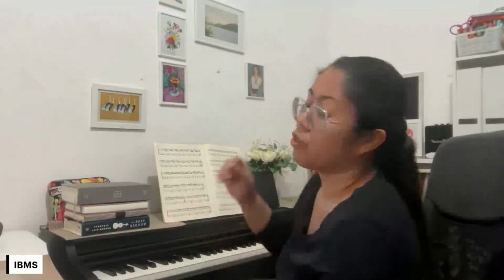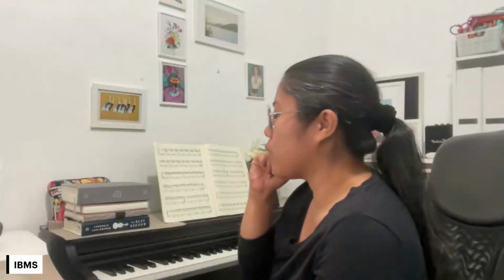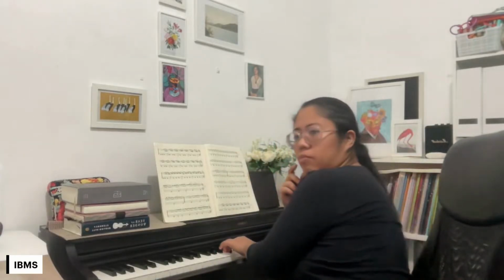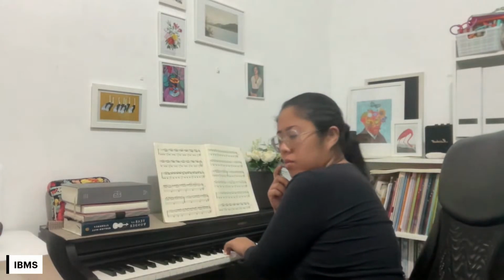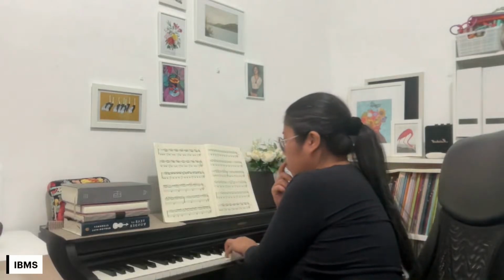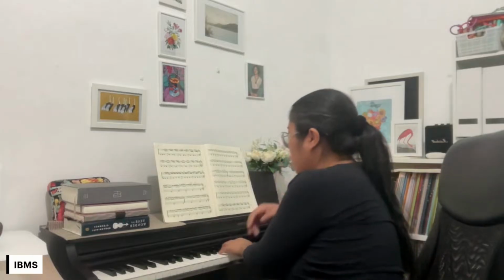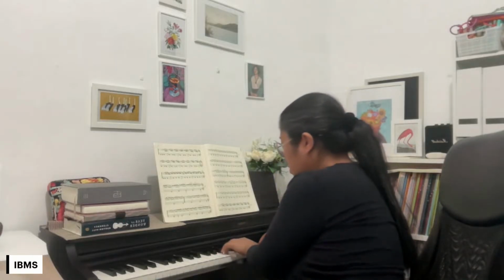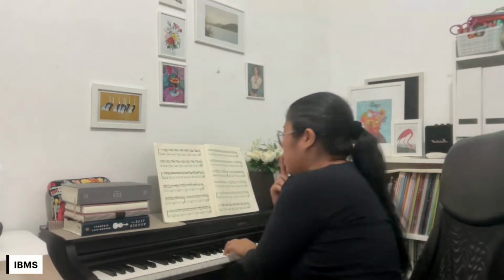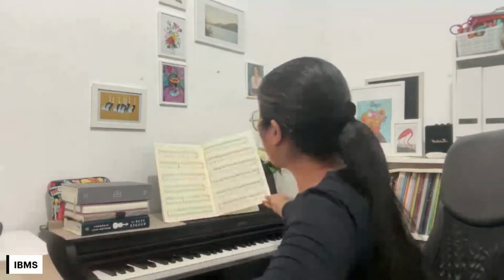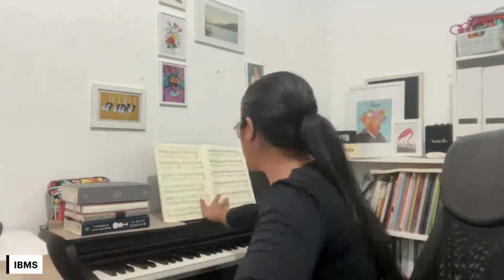I think the challenge for 17 is going to be the thirds. So make sure when you play the thirds, play it as smooth as you can. Let that come out. See, that's a problem. You're gonna have a problem with that. So practice it right hand alone before you play it with the left hand.